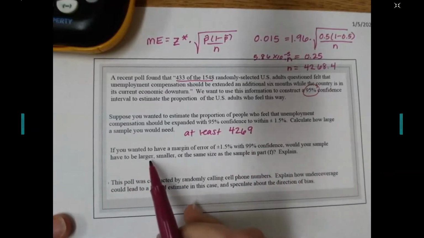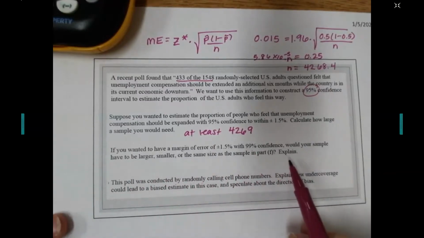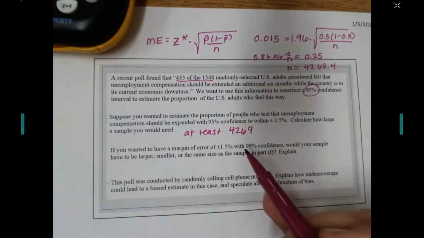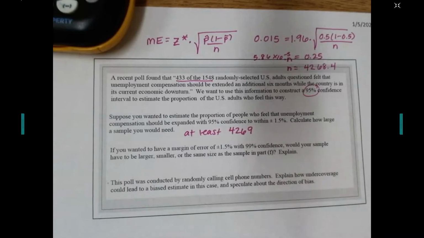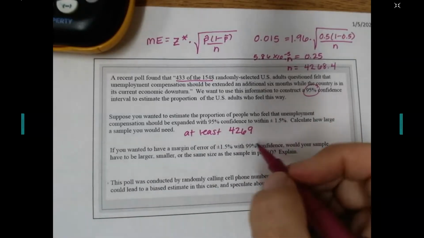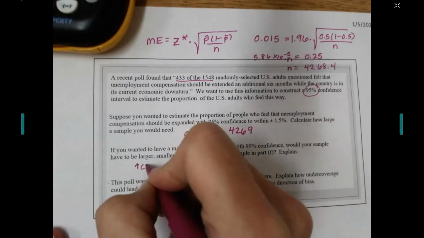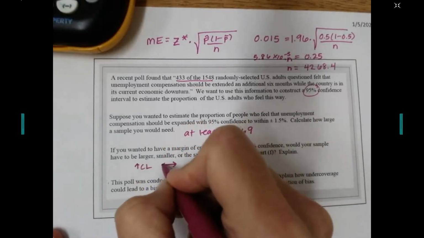If you wanted to have a margin of error of plus or minus 1.5% with 99% confidence, would your sample have to be larger, smaller, or the same size as the sample in part F? Okay, so what do we change here? We change the level of confidence. I increase the level of confidence, which then would expand the margin of error, wouldn't it? If I'm increasing my confidence level, that's going to make my interval wider.